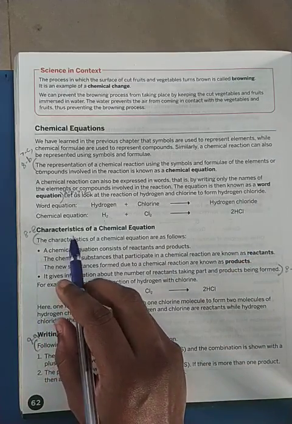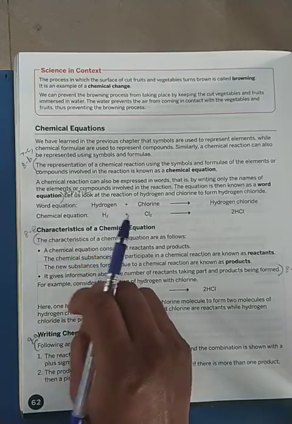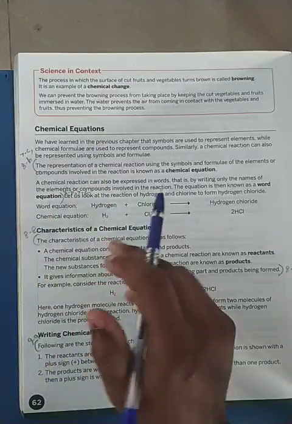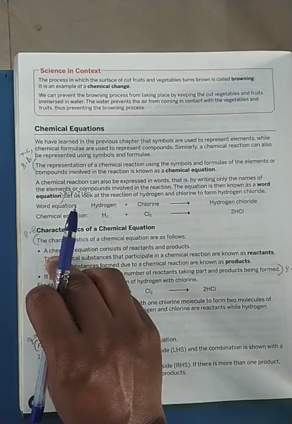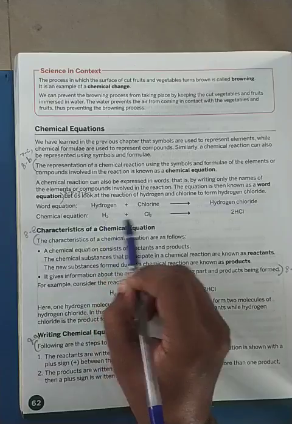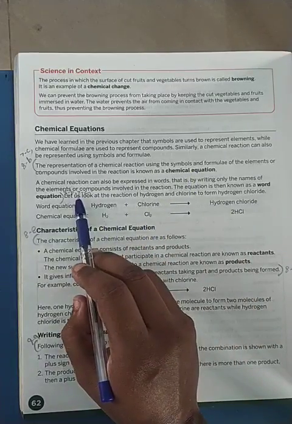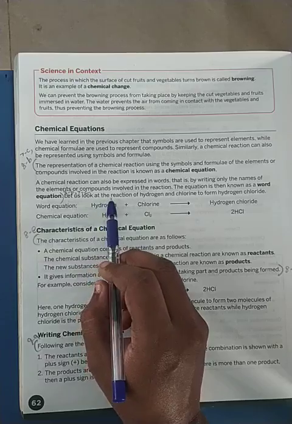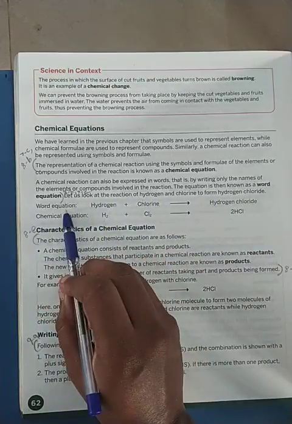Now, what are the characteristics of a chemical equation? Before going to the characteristics, again we will discuss what this is. First, what is a chemical equation? We represent the chemical reaction in terms of symbols and formulas. Then it becomes a chemical equation. If the chemical reaction is written in terms of English words, then it is called a word equation.